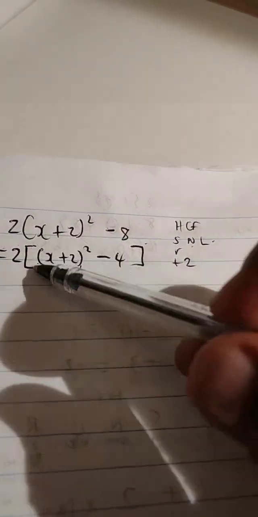All right, looking inside the bracket, guys, is there further factorization that can be done? This is basically the art. When you take out the highest common factor and look inside, is there another type of factorization? The answer is yes, because inside you have a perfect square bracket, and this 4 is a perfect square number. So this is a difference of 2 perfect squares.